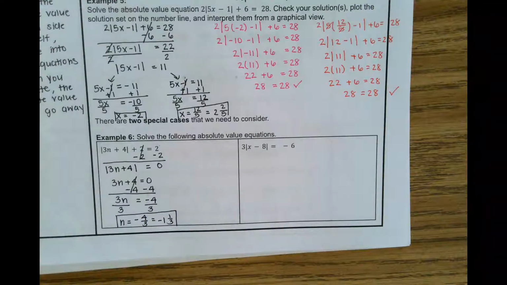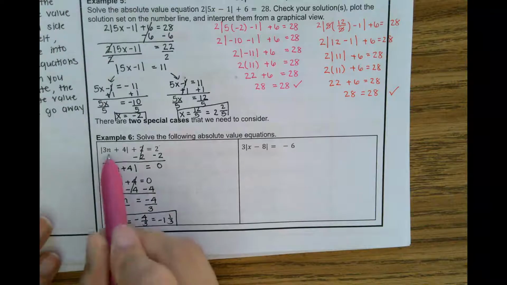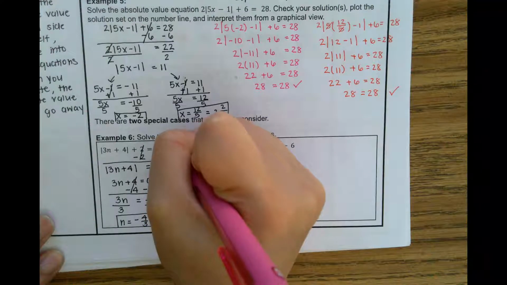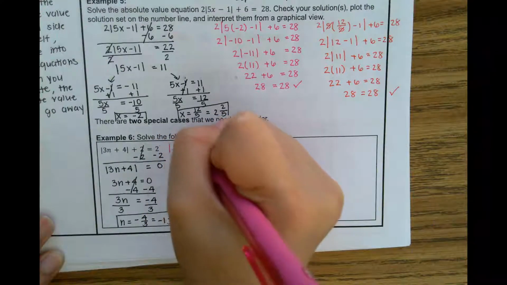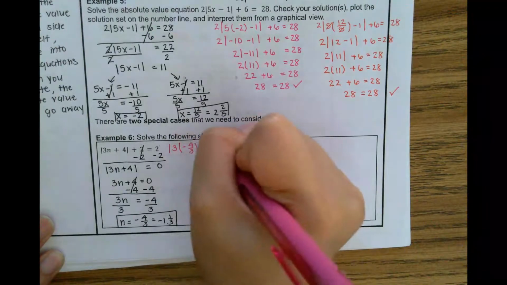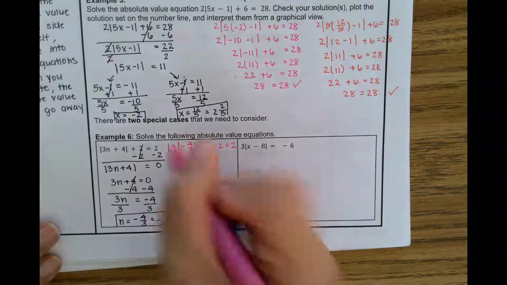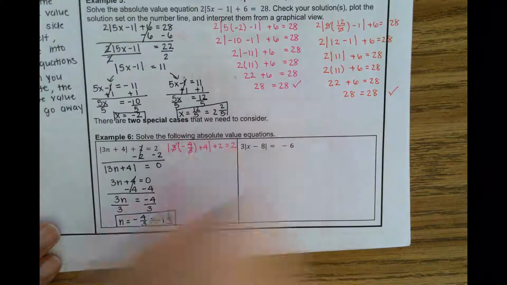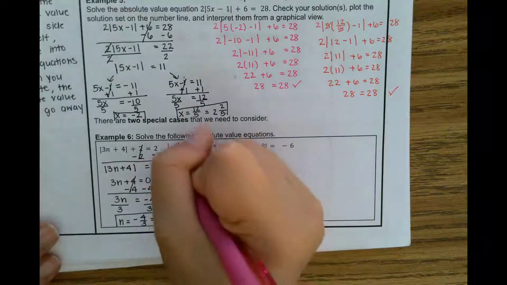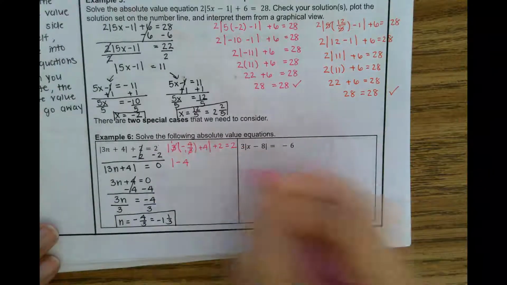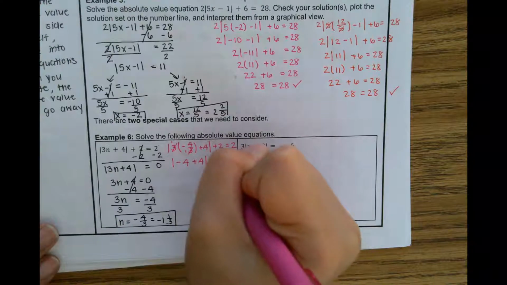As always with absolute value equations and inequalities, we are going to test our solution. So I'm going to take this negative 4/3 and plug it back in for n. So the absolute value of 3 times negative 4/3 plus 4, plus 2 equals 2. So this is multiplying, right? This times 3 and divide by 3 simplify to 1. So it ends up being just 1 times negative 4, so that's negative 4. Then plus 4 plus 2 equals 2.